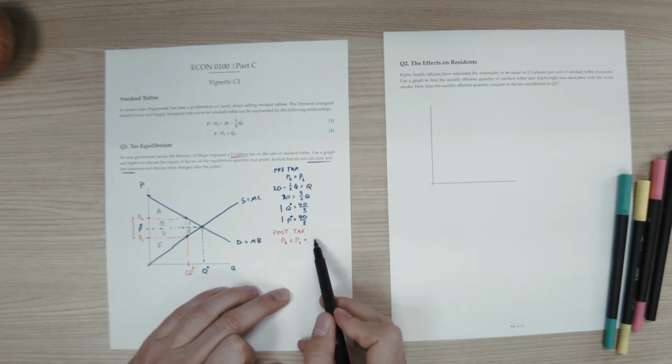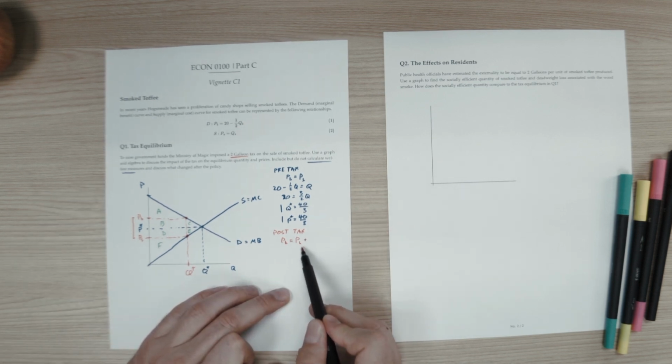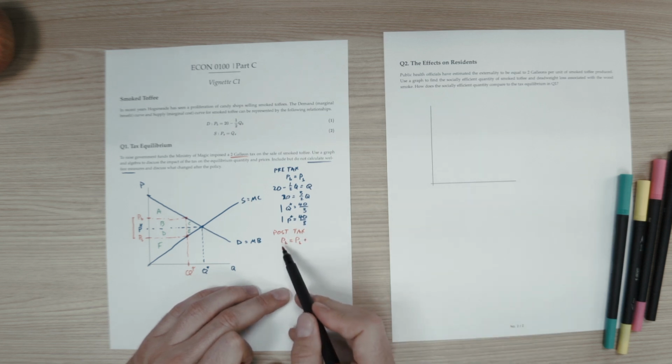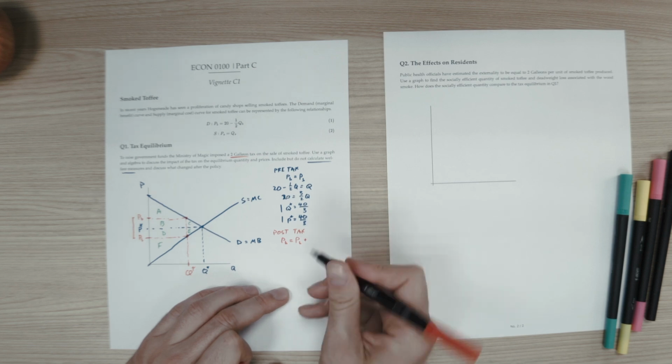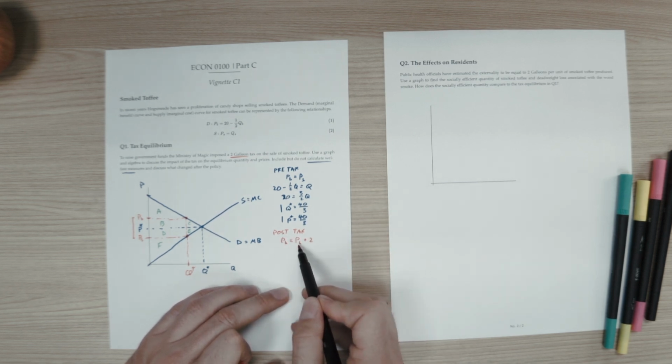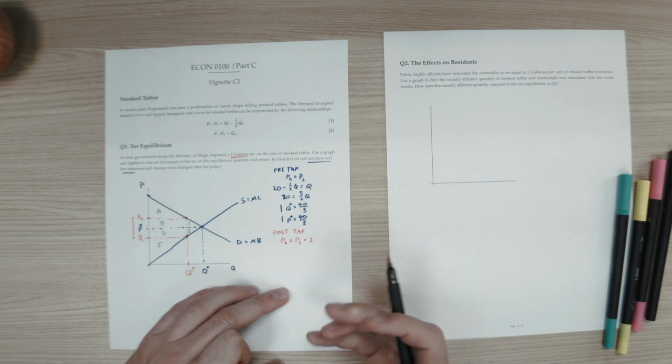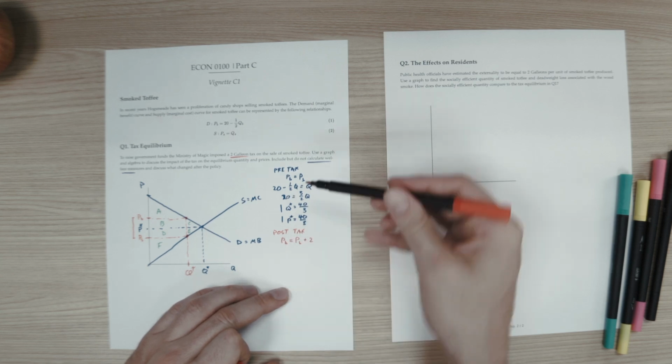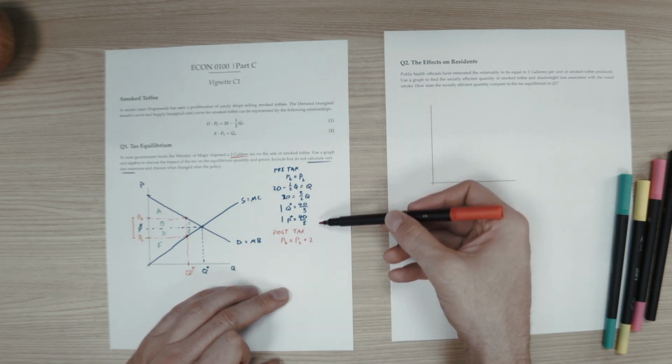So we know on this side, we need something larger to make the price for the buyer greater than the price for the seller. So we're going to add the tax to this side. The buyer is paying both the seller and the government. Okay, so now we have this thing, but all of the rest of the steps are exactly the same as what we've done.